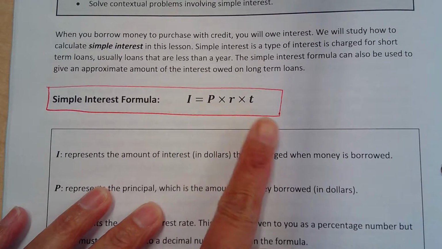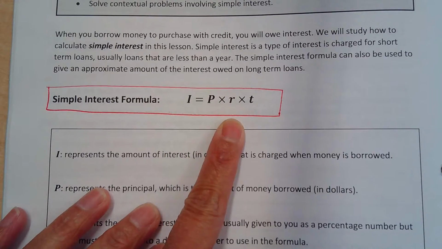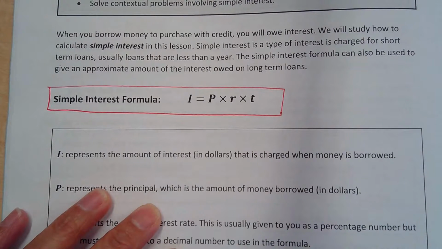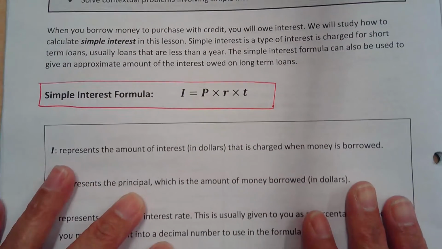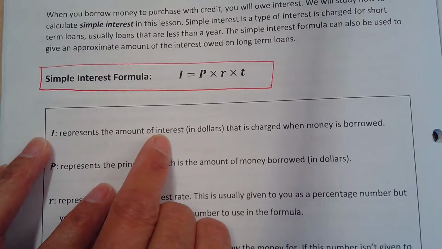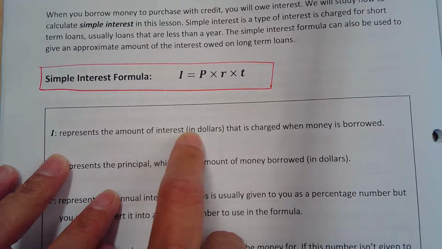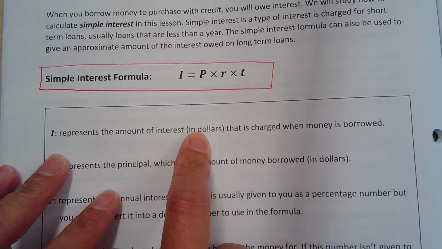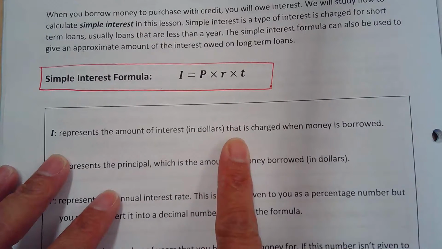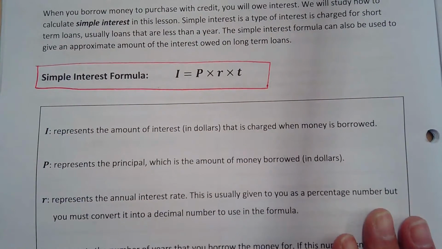But these individual letters, the I, the P, the R, and the T, those letters represent something. So what does the I represent? I represents the amount of interest. So how much is the interest? And the I is in dollars. That's the interest that is charged when we borrow money. So I is the interest amount.